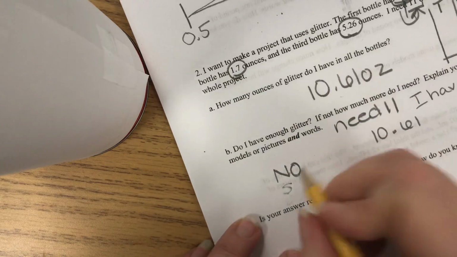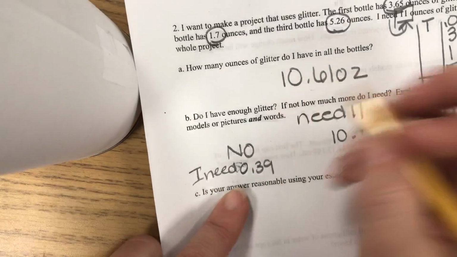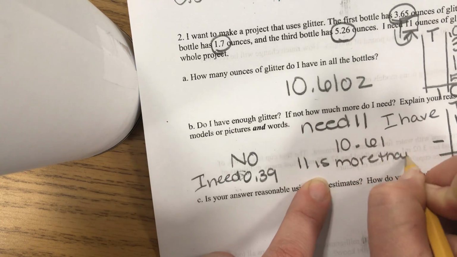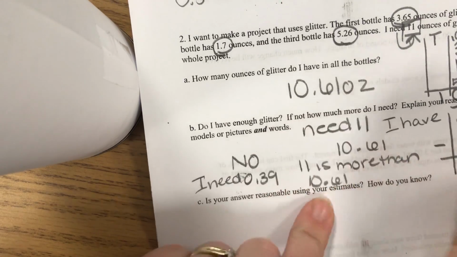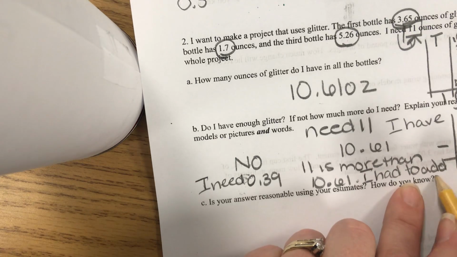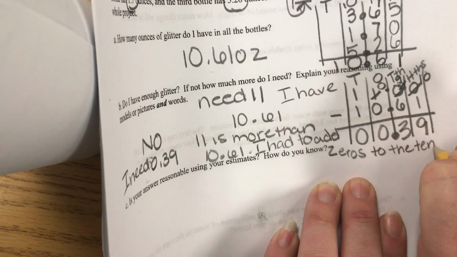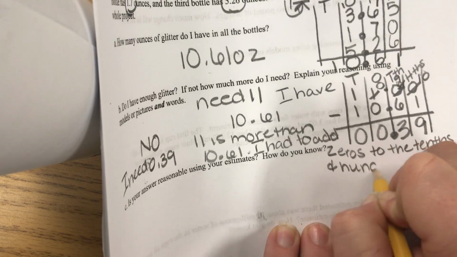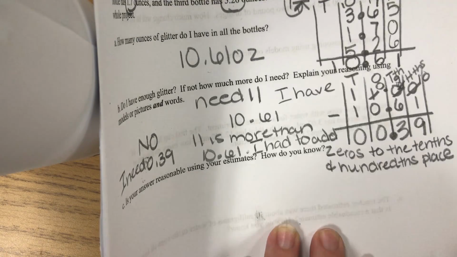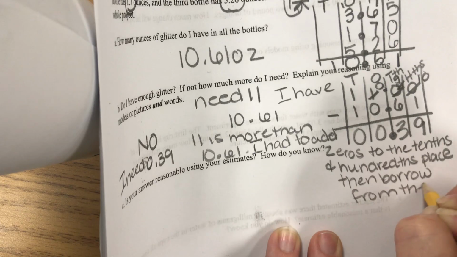Not 39 cents because it's not money. I need 39/100 ounces. 11 is more than 10 and 61/100ths. So I had to add zeros to the tenths and the hundredths place, and then borrow from the ones.